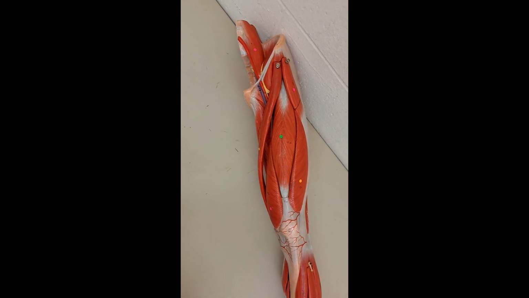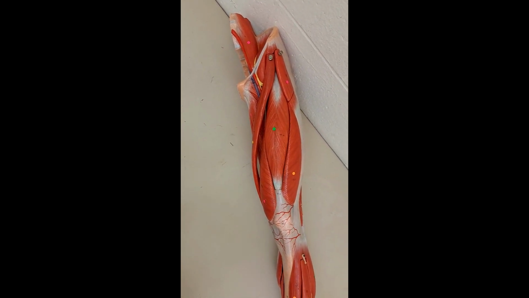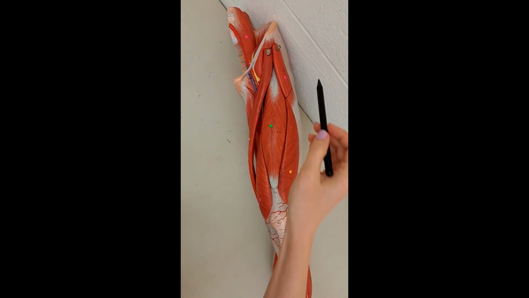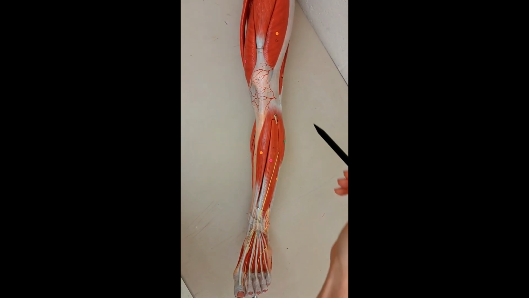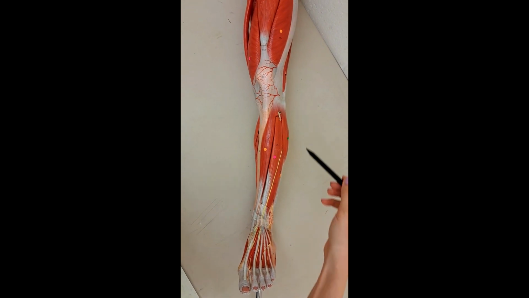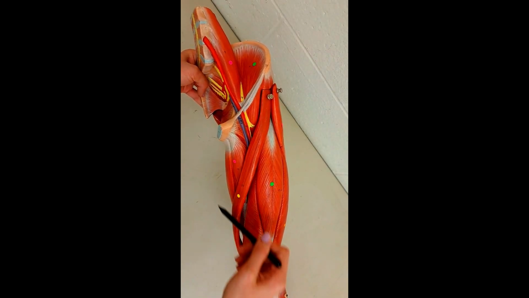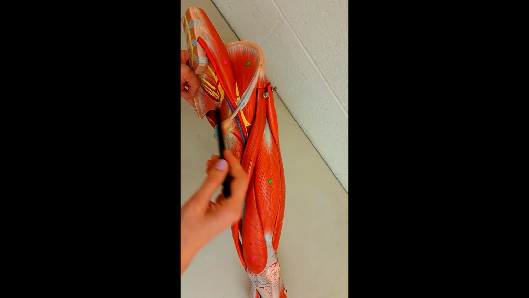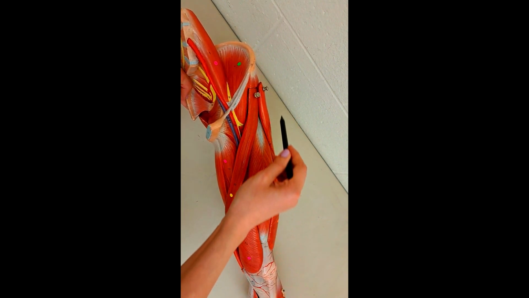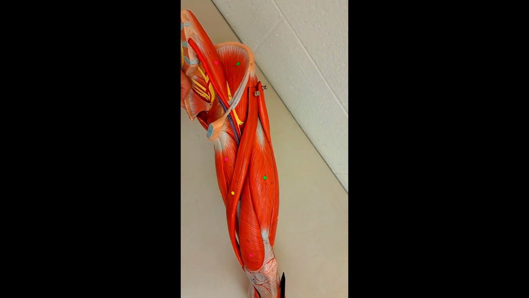Welcome back. In this video, we will go over some of the thigh and the leg muscles. This right here is the thigh, whereas this right here is the leg. This right here is the medial aspect of the lower extremity. You can see that's the sacrum, whereas this is the lateral aspect of the lower extremity.